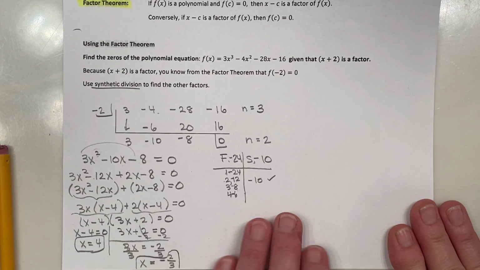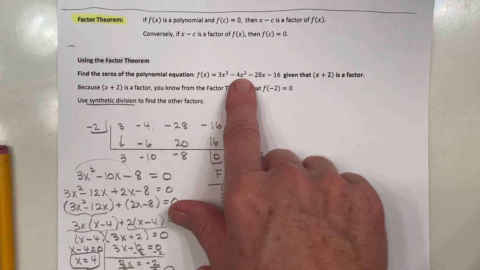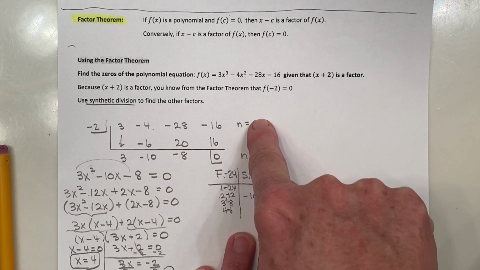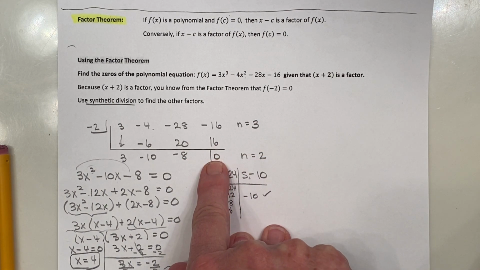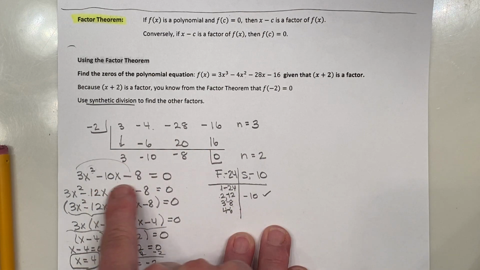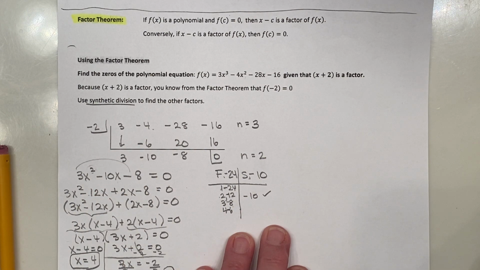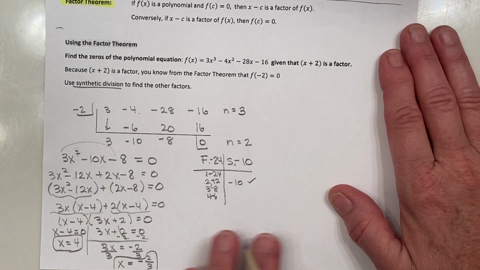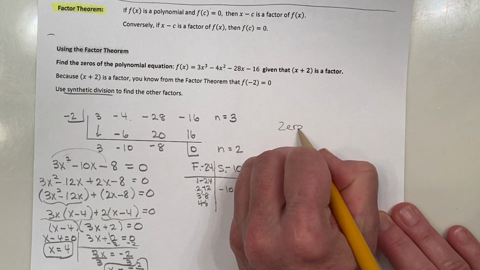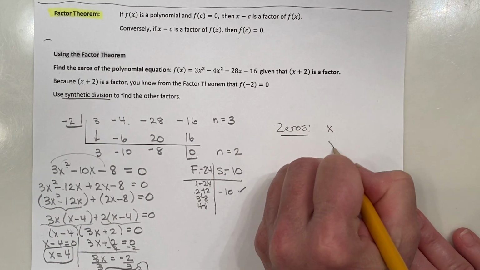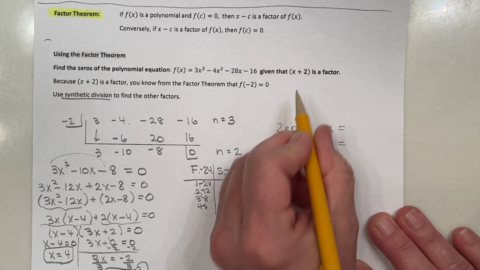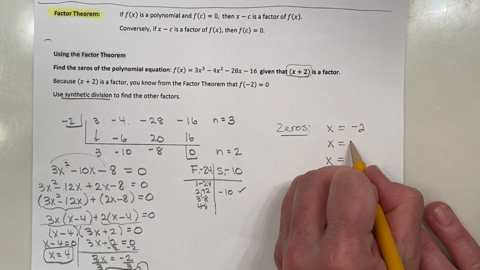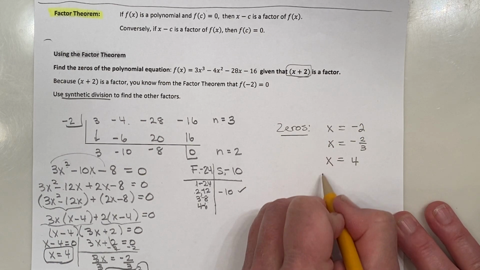All right, so let me go back and make sure I answered the question. It says, find the zeros of this polynomial equation given that x plus 2 is a factor. I did synthetic division to go from a cubic to a quadratic. I should have gotten a remainder of 0. I rewrote this as a quadratic and then used my skills of solving a quadratic equation. So, yep, I did. My 3 solutions, I really should label them. So my zeros, I have 3 of them. They gave me one by saying that x plus 2 is a factor, and that was negative 2. That's the smallest. And then negative 2/3, and then positive 4.